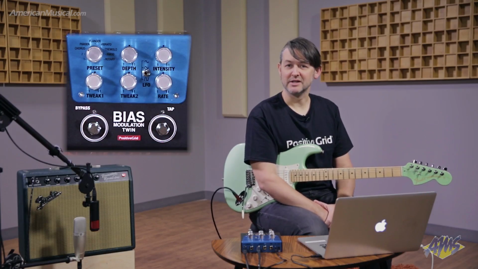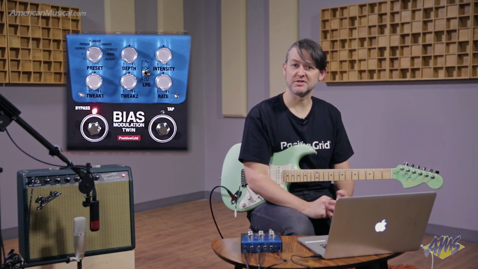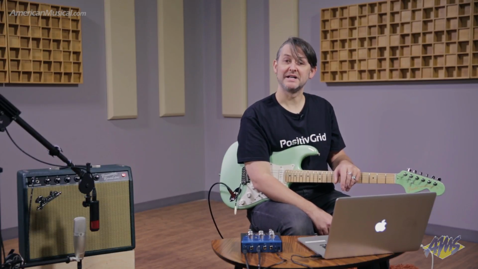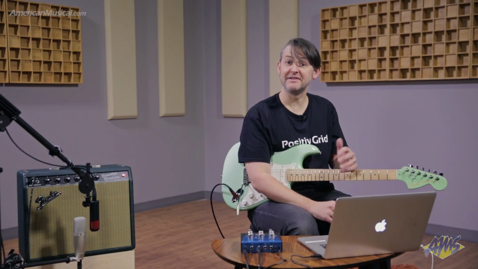With component-level modeling, Positive Grid's BIAS suite of software products has revolutionized guitar tone for guitar players. The twin series of pedals from Positive Grid allow you to bring the effects from the BIAS pedal software to your pedal board. The Modulation Twin pedal comes with a license for the BIAS pedal software, which allows you to really get inside and tweak the parameters and dive deep.